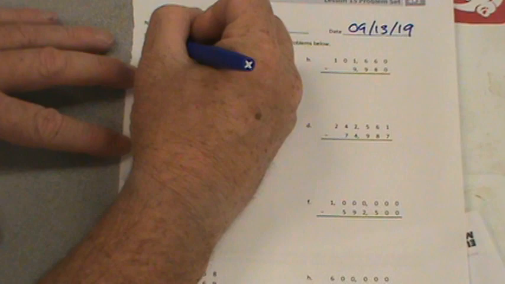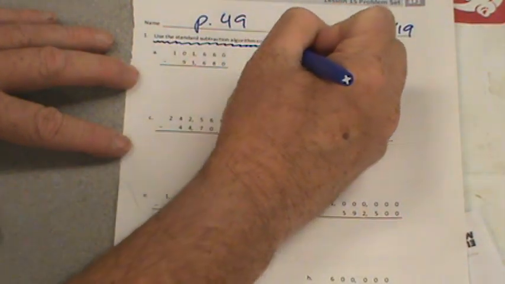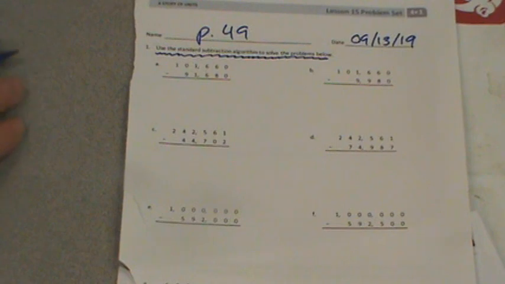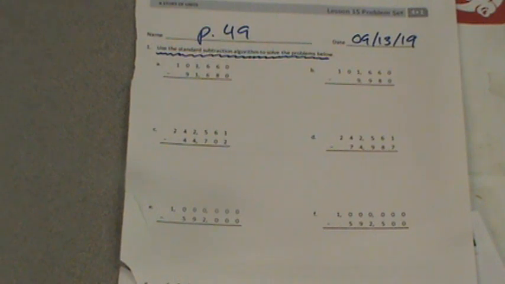It says, use the standard subtraction algorithm to solve the problems below. Now, let's give it a shot. If you're comfortable, you could do this on your own. If you need assistance, a little unclear about the concept here, please follow along with me. We're only going to do this for a total of 10 minutes. See how far we can go. So if you get done with this side, flip it over.